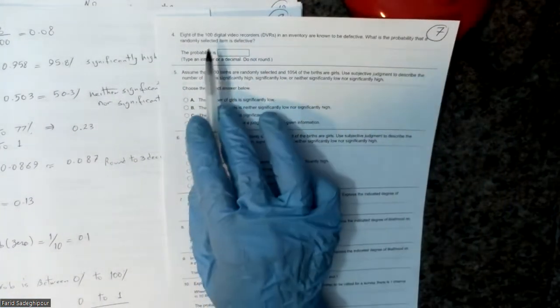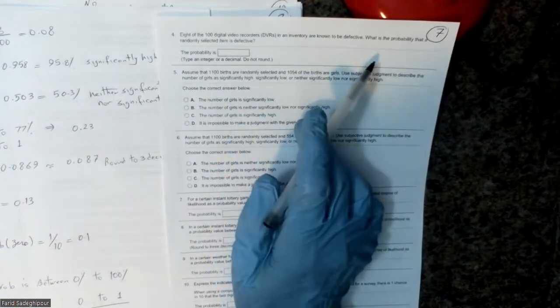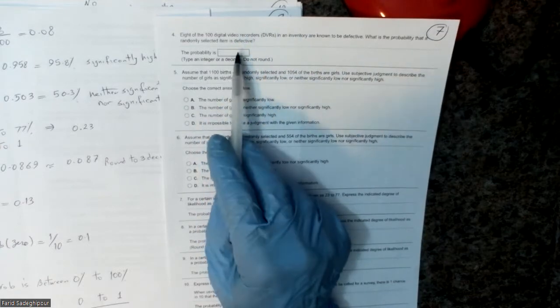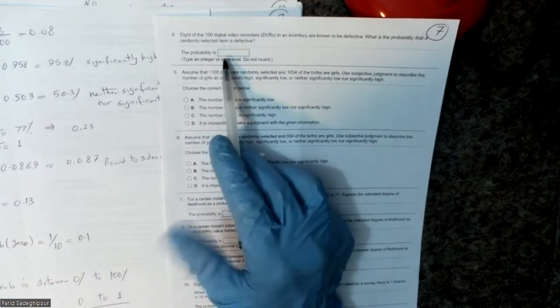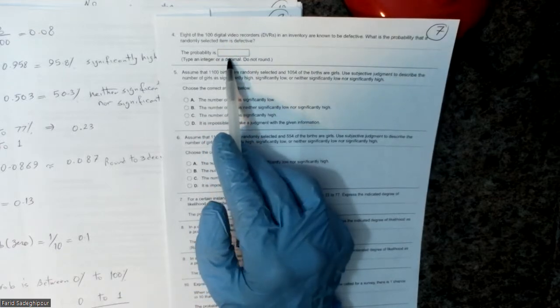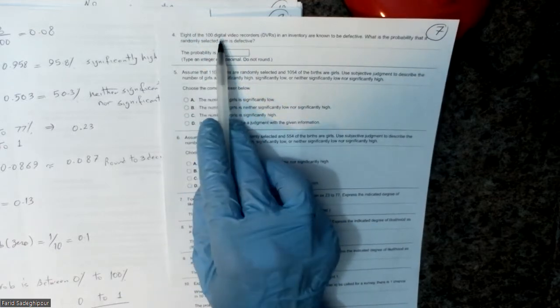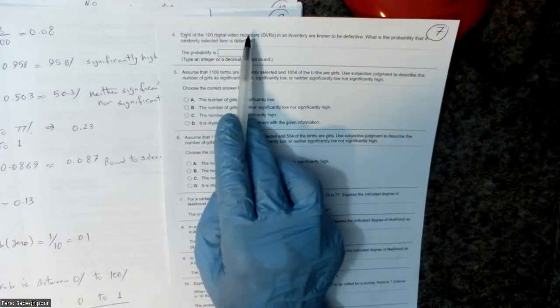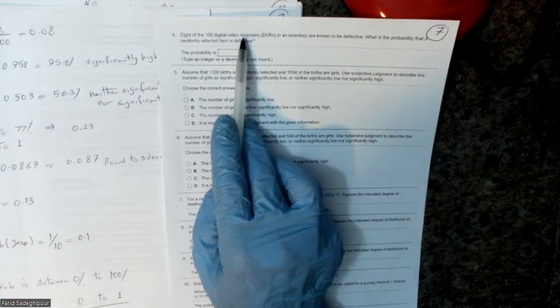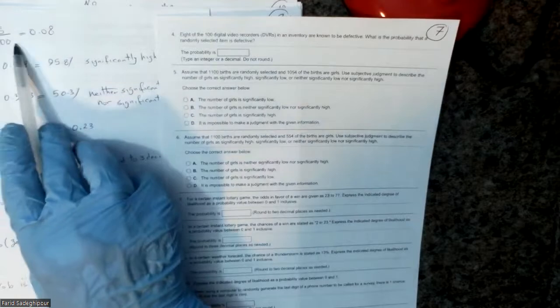Okay, and then we go to number 4. I have the solution for all of this here. Most of this is very obvious, like 8 of 100 digital records. What is the probability that a randomly selected item is defective? It says here that the probability is 8 out of 100, because 8 of the 100 are defective. So when 8 out of 100 are no good and you randomly select one, what's the probability that the video you're pulling out is defective? 8 out of 100.